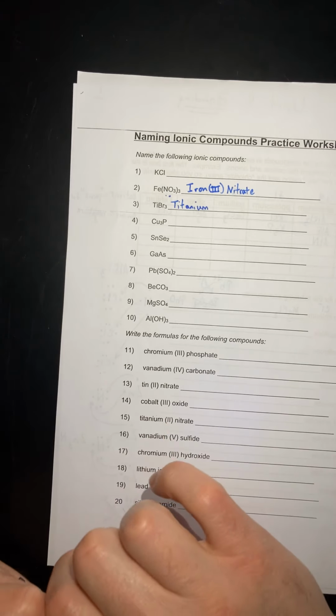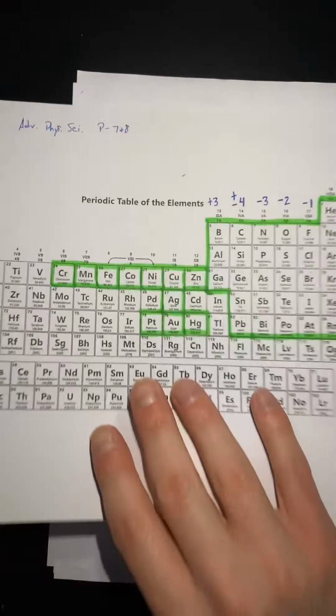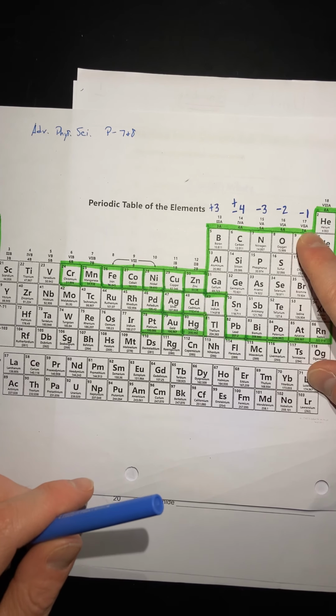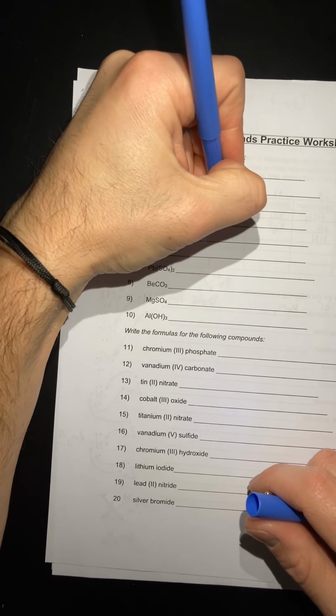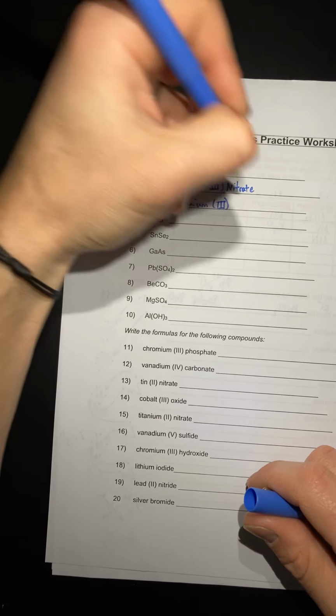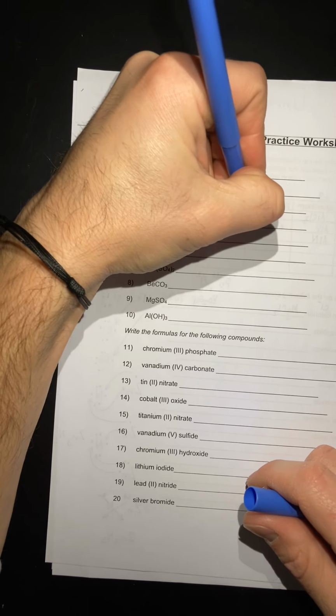Br? Right here, it's -1. And how many do you have? 3. So that's 3 -1s. So that's a -3. So what's the charge on titanium? That also has to be +3. So titanium 3 bromide.